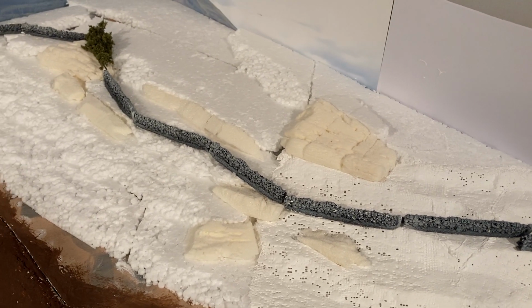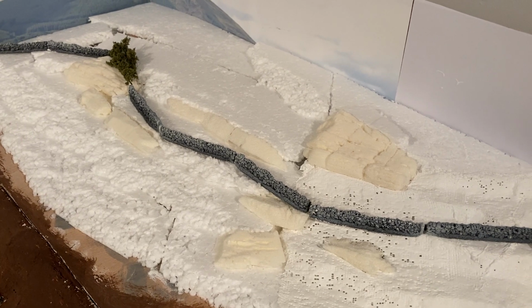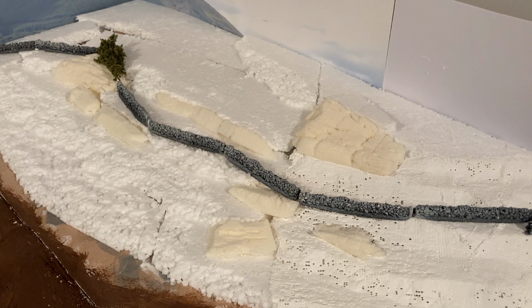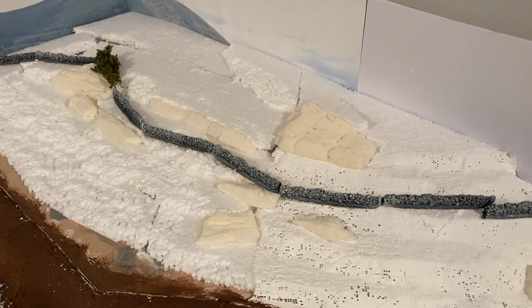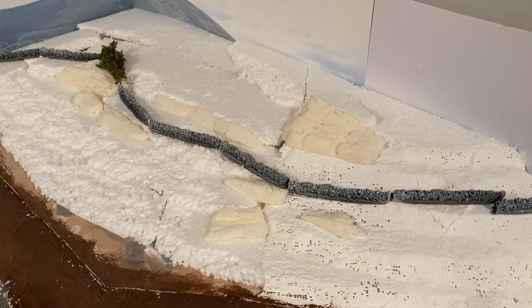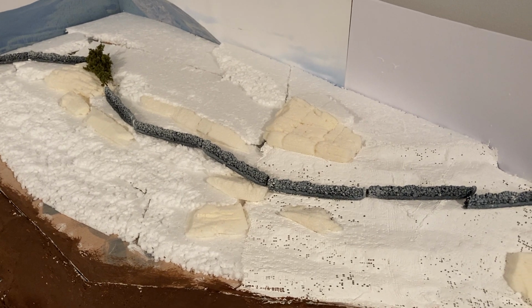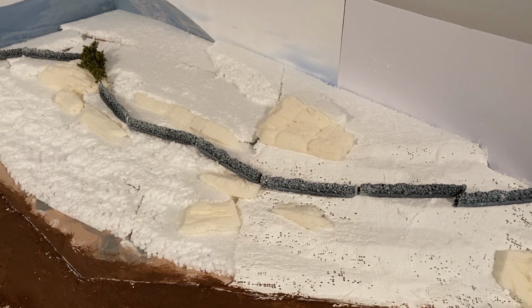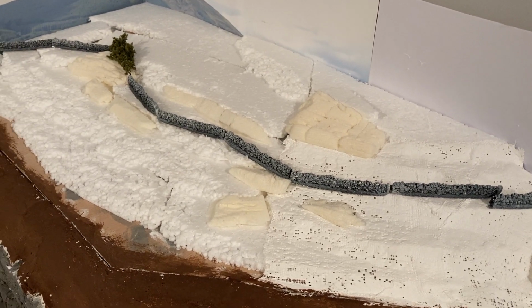So that's probably going to be the next job. I want to get the scenics started and give them a try. So I'm going to get all that rocked up, rocks painted, and then get the scenics on there. So I could well do a video on that. I think that would make a good video.